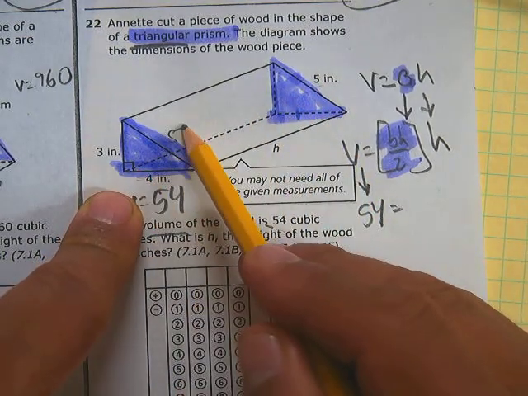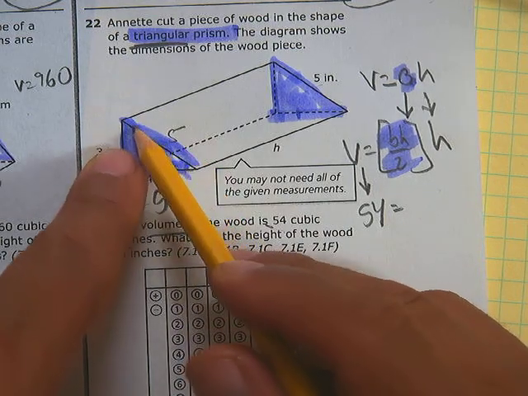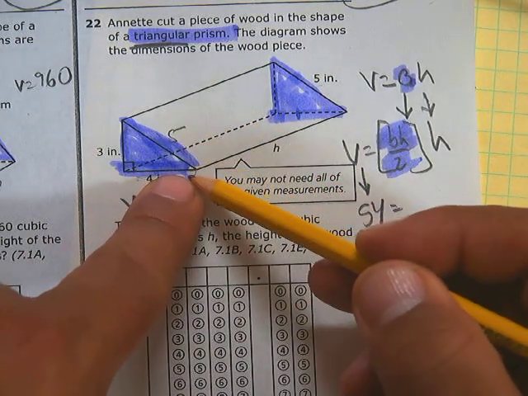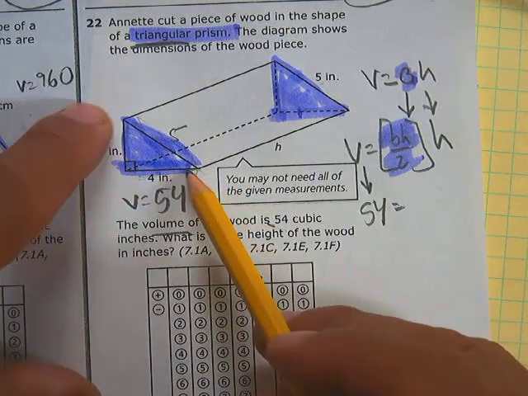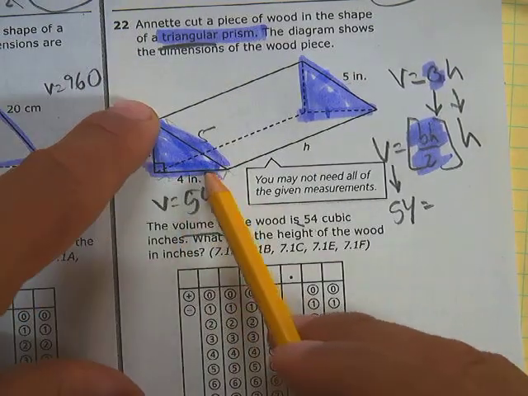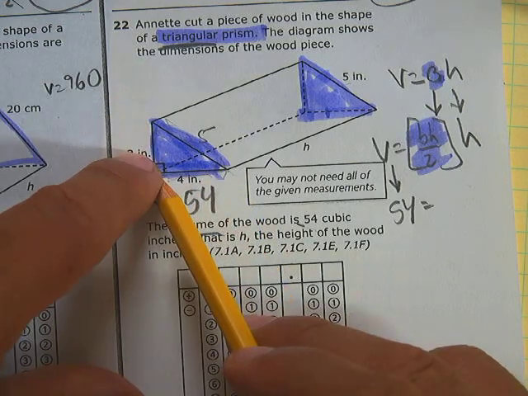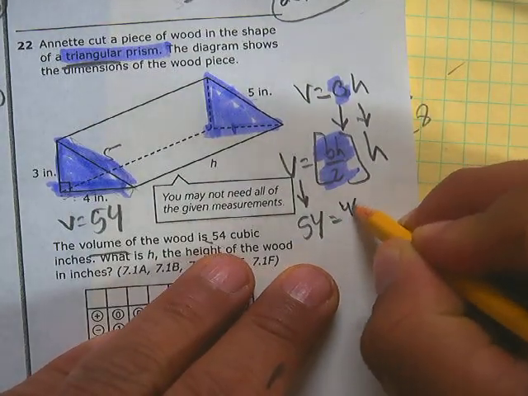Now some of you are going to say this 5 here, well this would be 5, yes. But this line and this line do not meet at a right angle. See, that's not a right angle. Or this 5 and this 4 do not meet at a right angle. So I can't use this as a height or a base. The only ones that make perpendicular lines or meet at a 90-degree angle are these two numbers. So this is my base and height. And so I'm going to put there of the triangle.